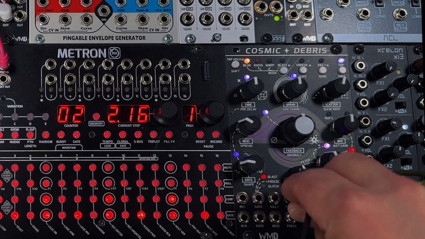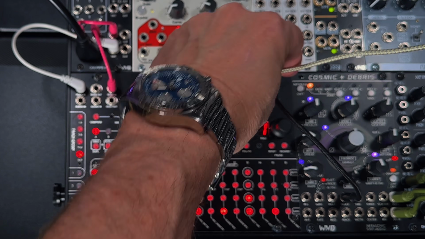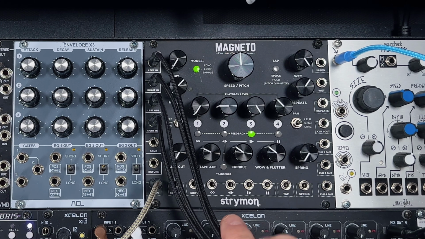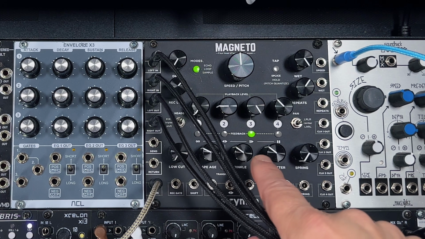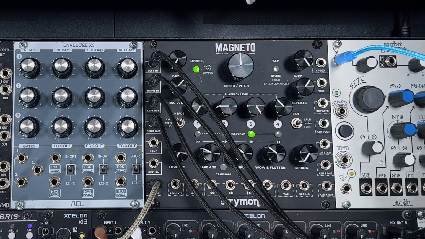So let's clock Cosmic Debris here out of 16, and let's clock Magneto. All right, so that's done. I always start off Magneto with, it's set for right now as a dotted eighth note. That's usually where I start. I just like the sound of a dotted eighth note, especially with my kick. But if I decide to do something else later on down the line, I'll switch it up.